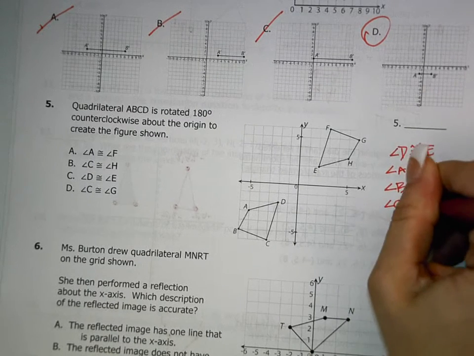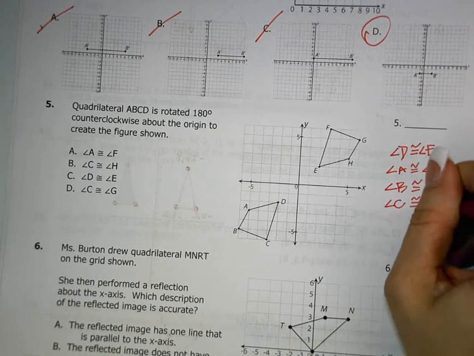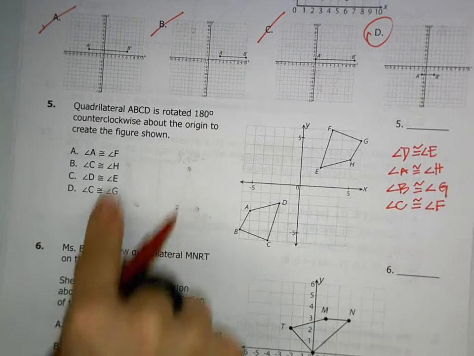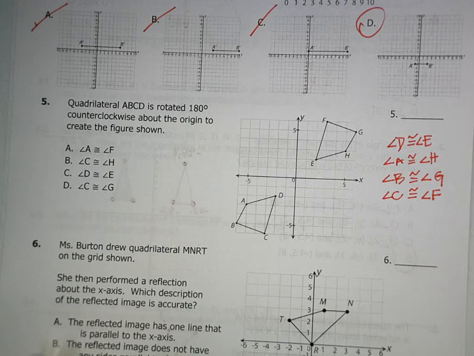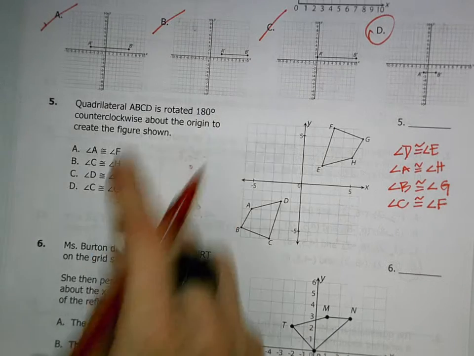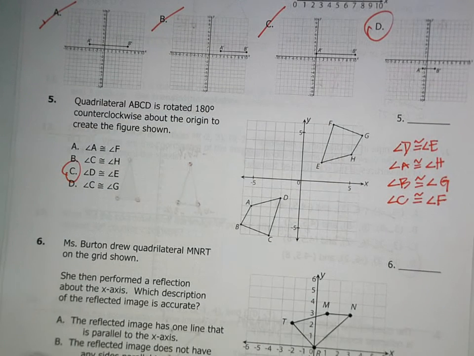And finally, angle C would be congruent to what? F. Then just match up which one is correct. So which one is correct? C. D is equal to E. Okay, so you're just matching them up, figuring out which one is the same.